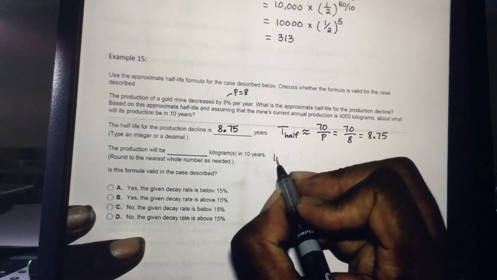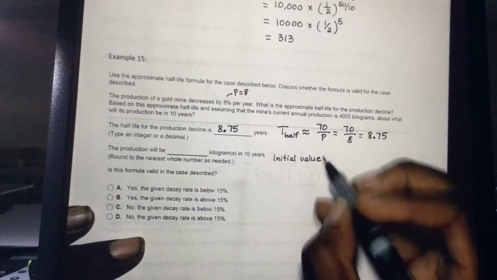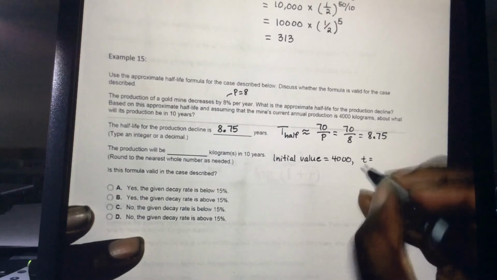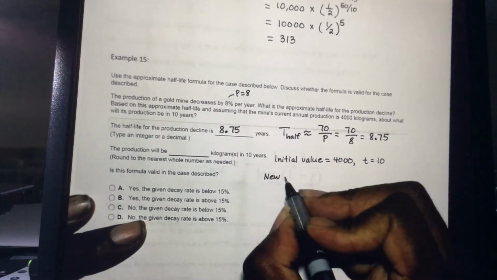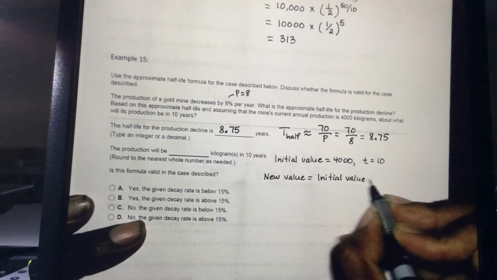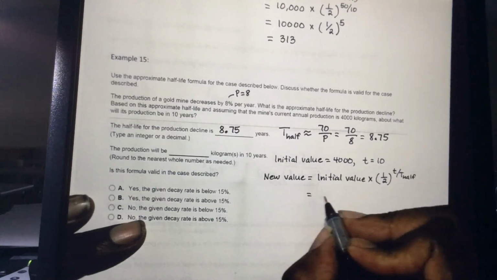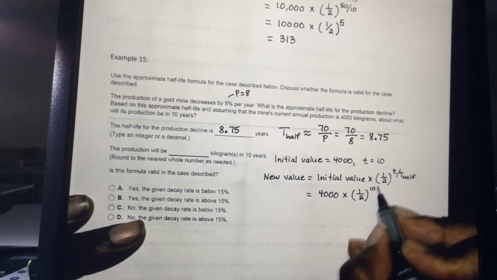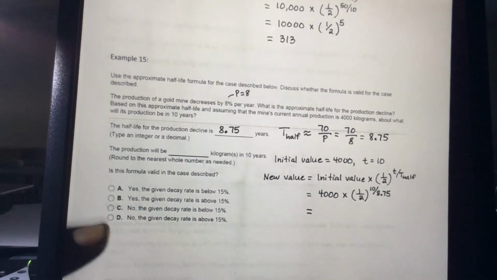Our initial value was 4,000 kilograms. And about what will its production be in 10 years? That's your t. t is going to be 10. So here, the new value is the initial value times 1/2 raised to the t divided by T sub half. And that initial value was 4,000 times 1/2. Your t, lowercase t, that's 10, divided by T sub half, that's going to be 8.75. And I'm going to go ahead and enter all of that in the calculator.